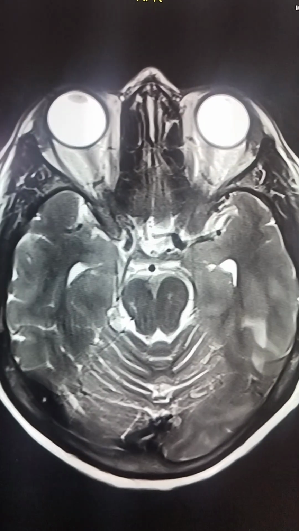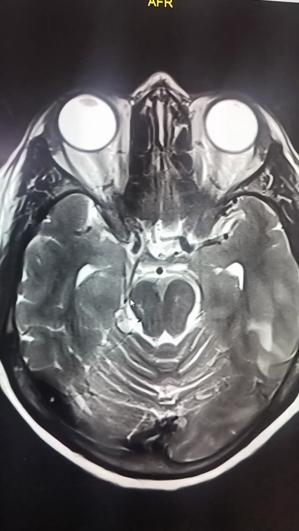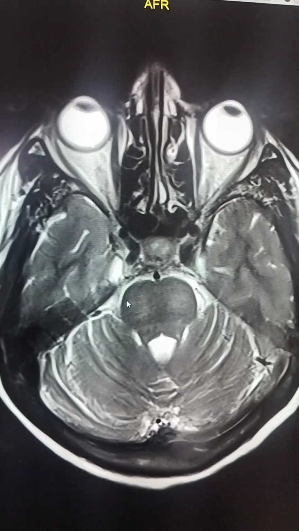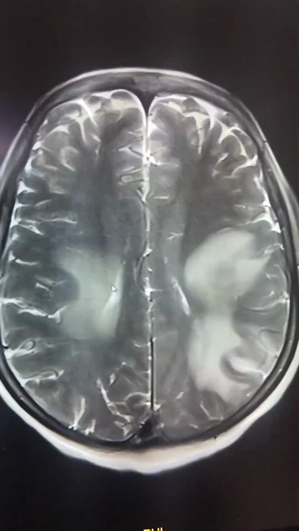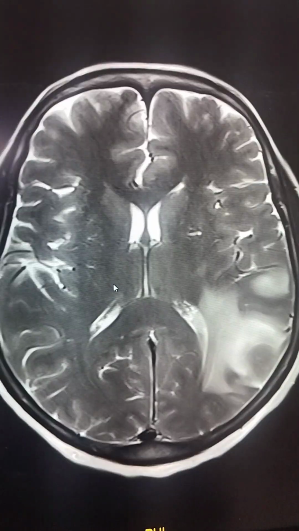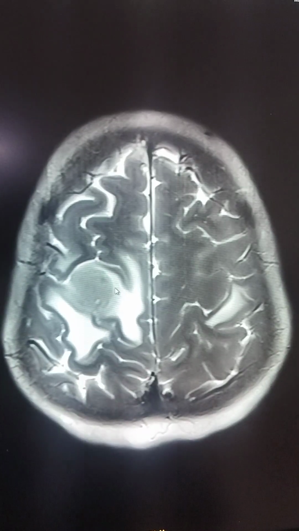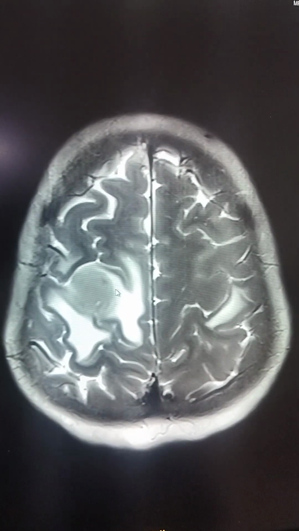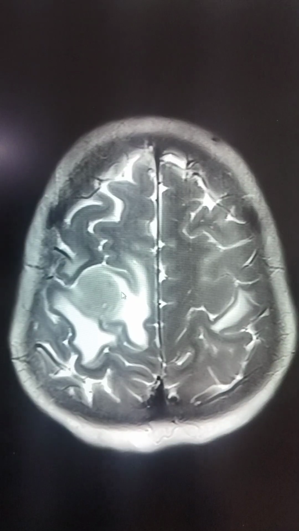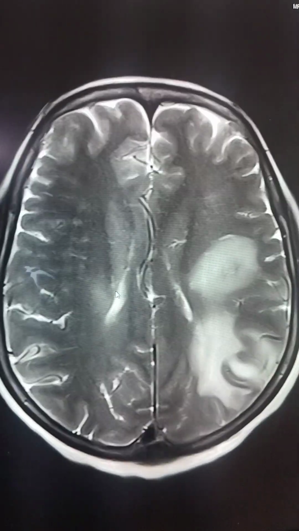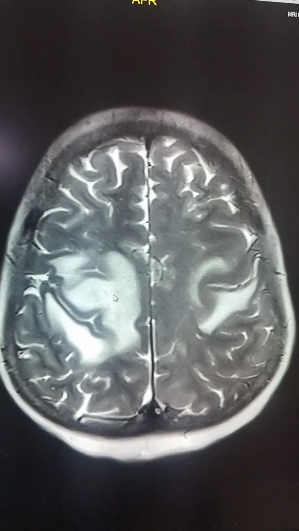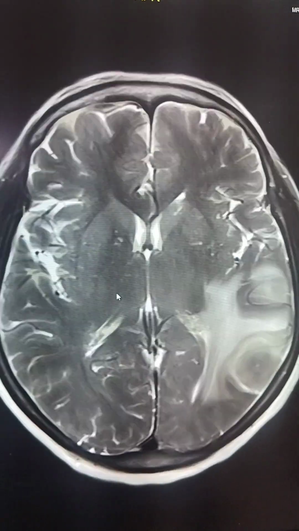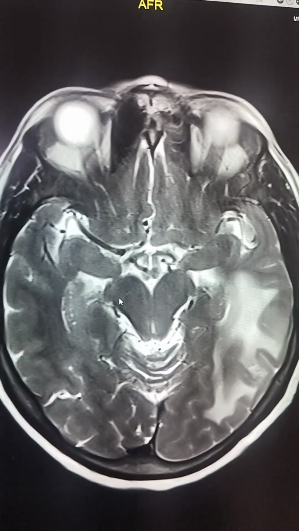First rule for you all, never jump to a diagnosis, always ask the basic question. We are able to see multiple lesions that are present in this case. First question, whether these are intra-axial lesions or extra-axial lesions. These lesions are located within the brain parenchyma and surrounded by the brain tissues and edema. So obviously these lesions are intra-axial lesions.